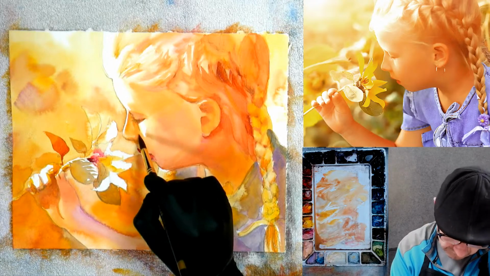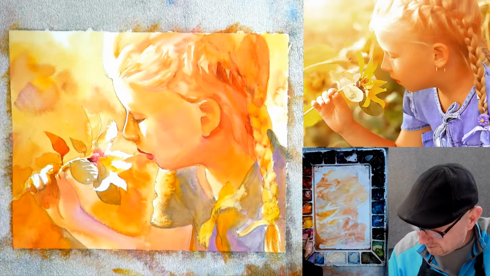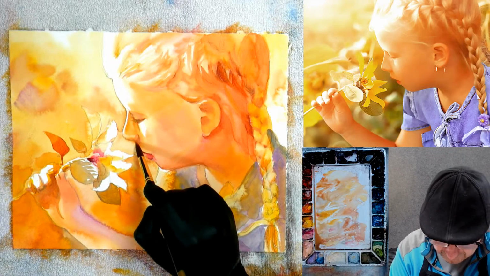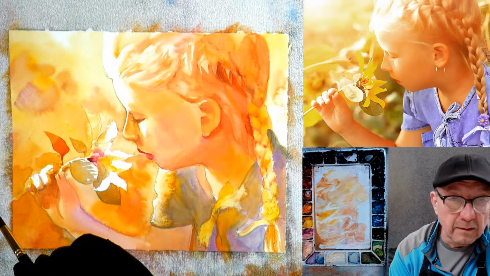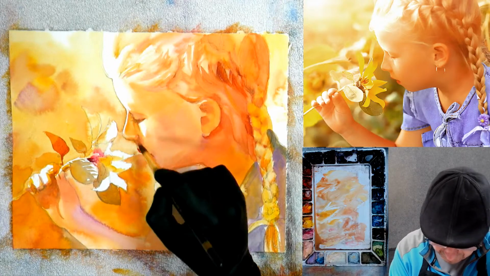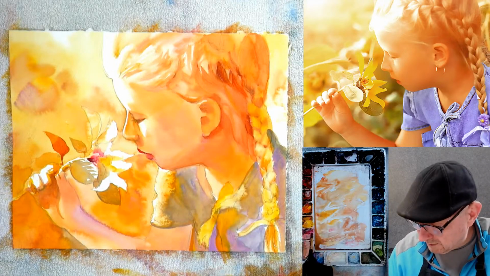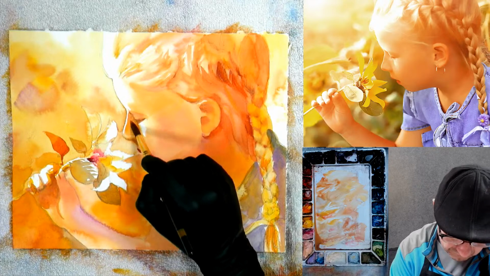And then she's got the shadow underneath her nose here. And so I can put a little bit more darkness there. And maybe a little bit more warmth. But the fewer lines in a little girl's face like this, the better. You don't want to put age lines or anything like that, right? You just want to make everything nice and smooth.